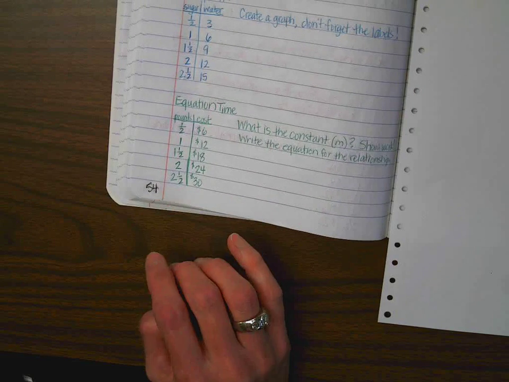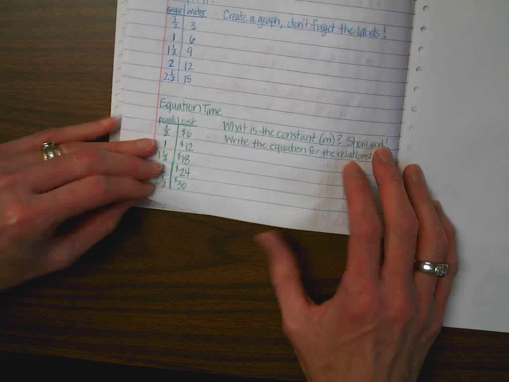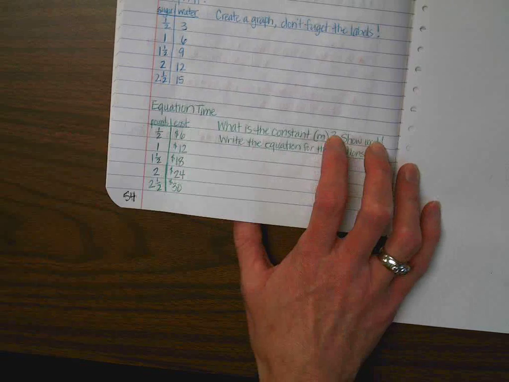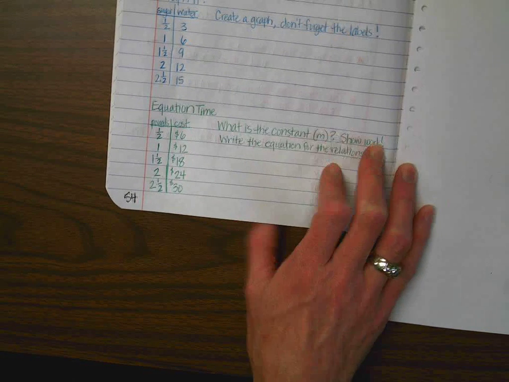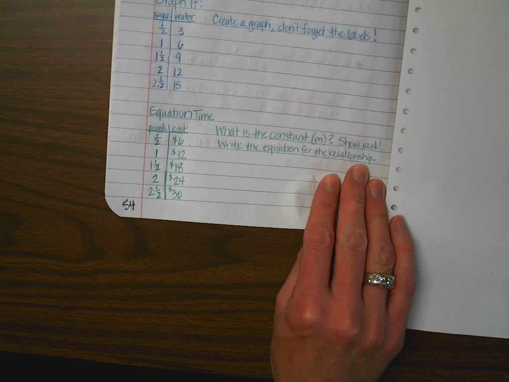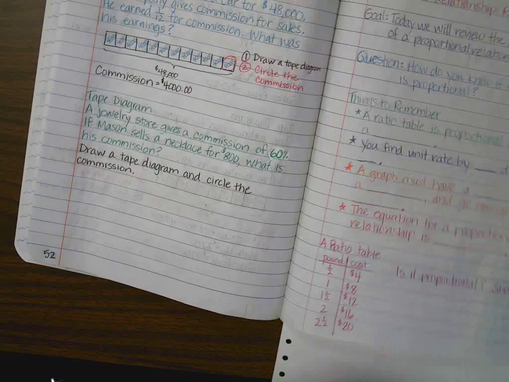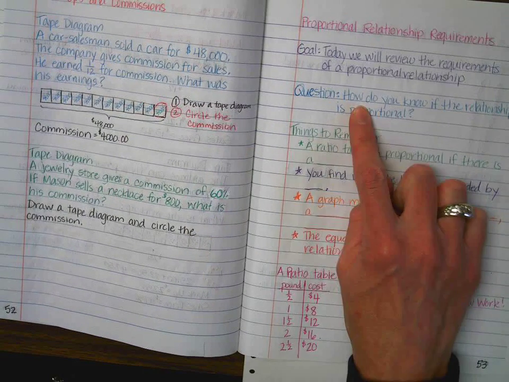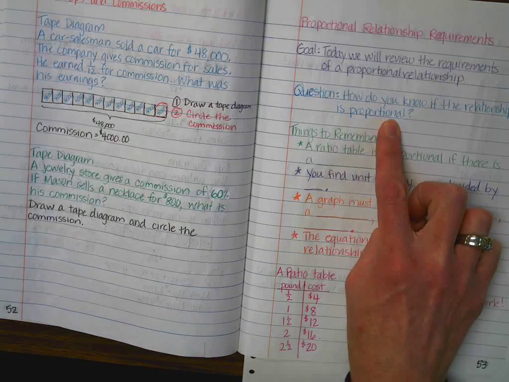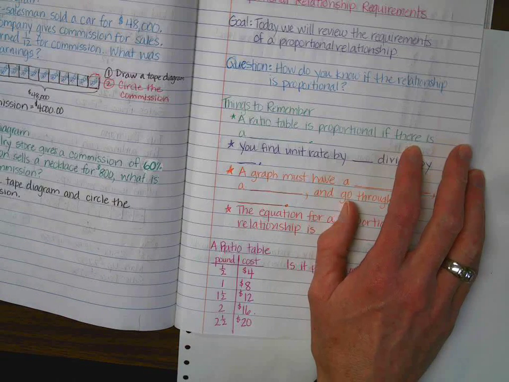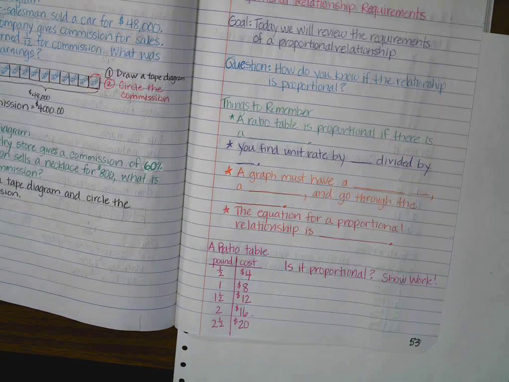So basically, boys and girls, the notes from tonight are all about a review, showing me that you remember all of these different requirements for seeing if a relationship is proportional or not. Going back to our question of the lesson, how do you know if a relationship is proportional? You should be able to answer that question now.